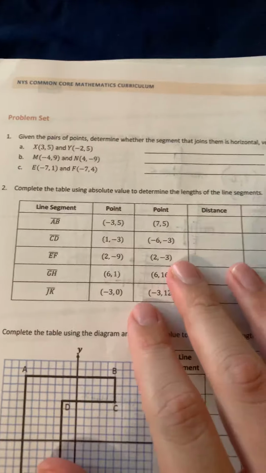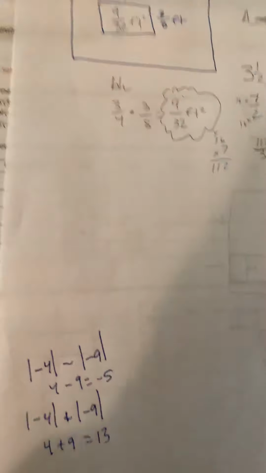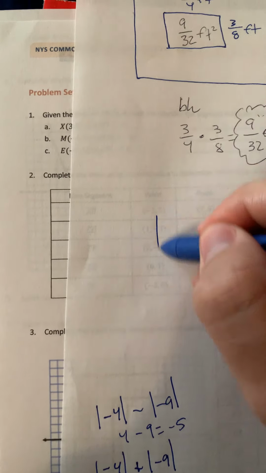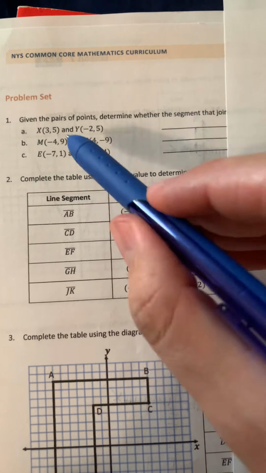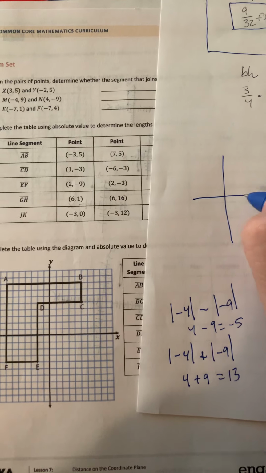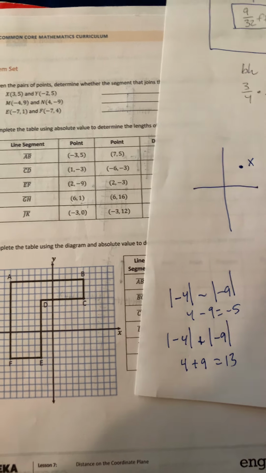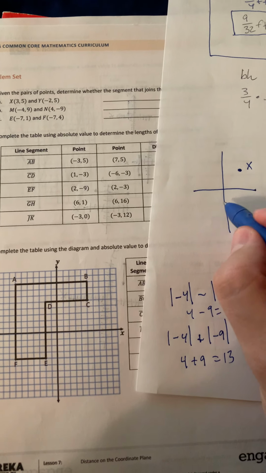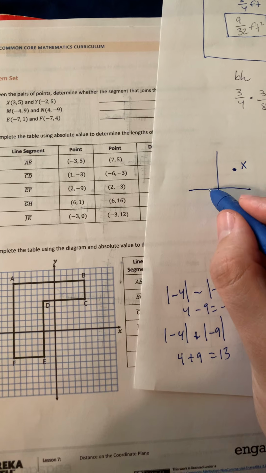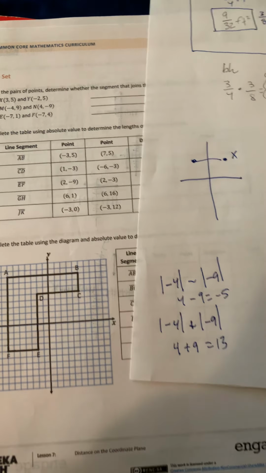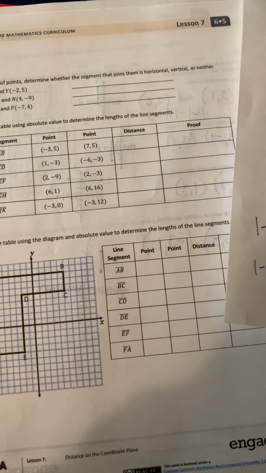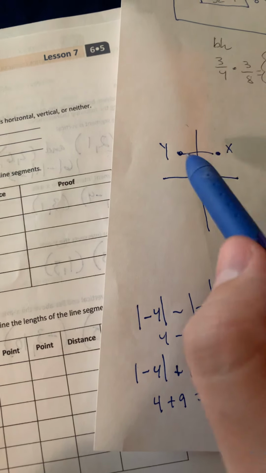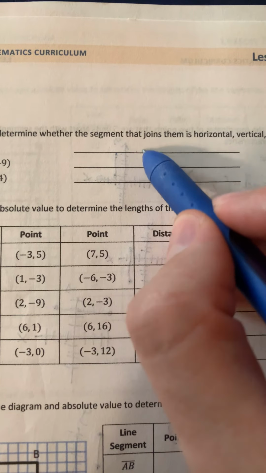So what I would recommend you guys is to create your own graph, like I did myself. You create 3 little graphs on another piece of paper, and plot, for example, point X, which is 3 and 5, which is right here, and then plot point Y, which is right there. Okay, it would look something like that. Obviously I'm missing the tally marks, I'm doing it quick. What kind of line does that look like? That right there, that's a horizontal, so you would write down horizontal here.